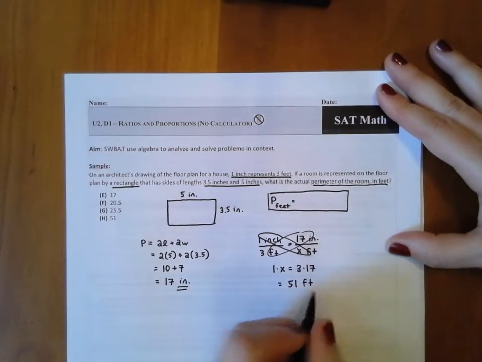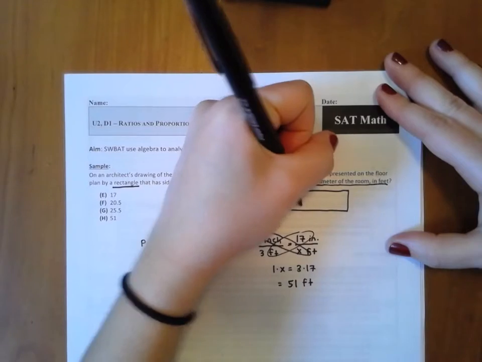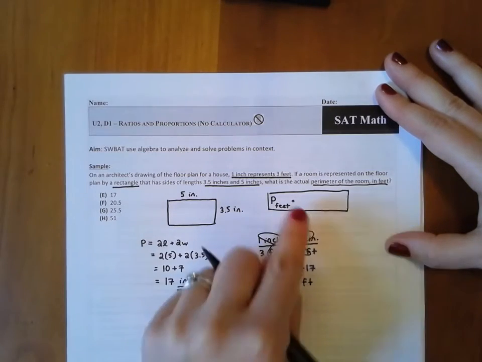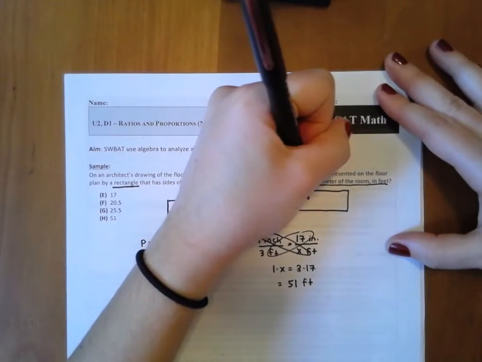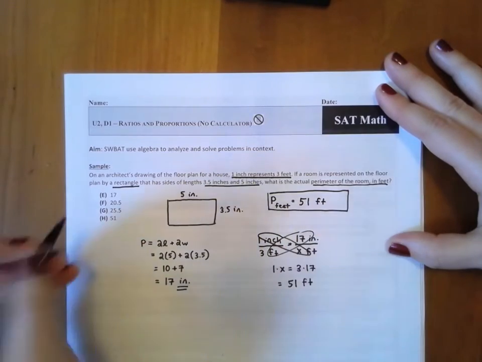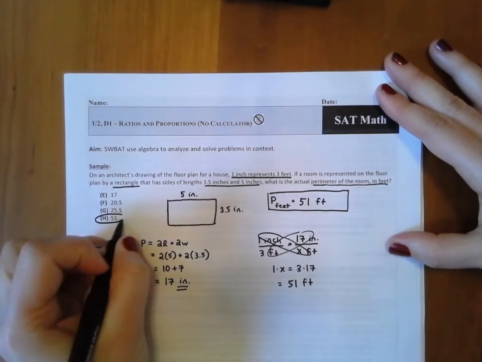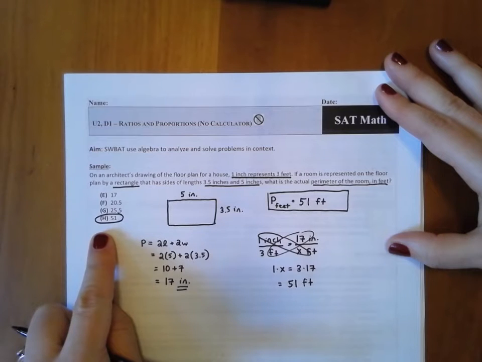feet. So the perimeter of my room, I can double check that it needs to be in feet. I just solved in feet. The perimeter of my room is 51 feet. So the answer is going to be answer choice H.